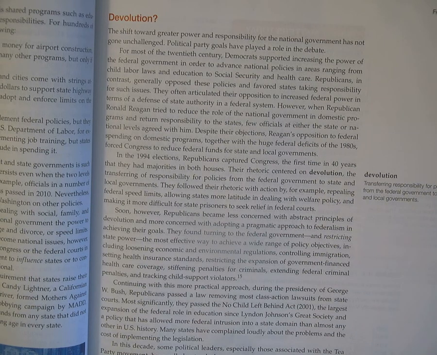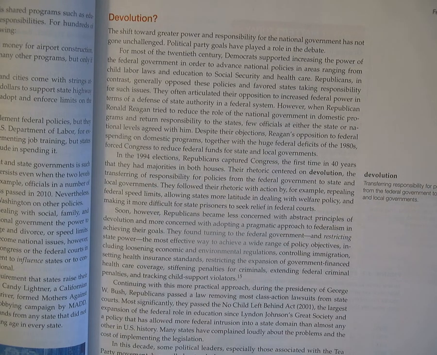For most of the 20th century, Democrats supported increasing the power of the federal government in order to advance national policies in areas ranging from child labor laws and education to Social Security and health care. Republicans, in contrast, generally oppose these policies and favor states taking responsibility for such issues. They often articulated their opposition to increased federal power in terms of defense of state authority in a federal system.